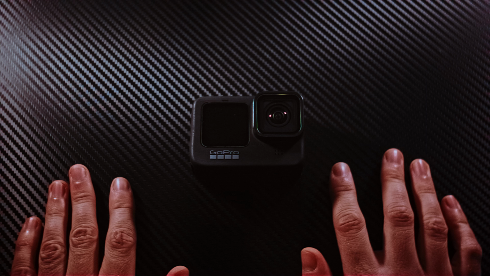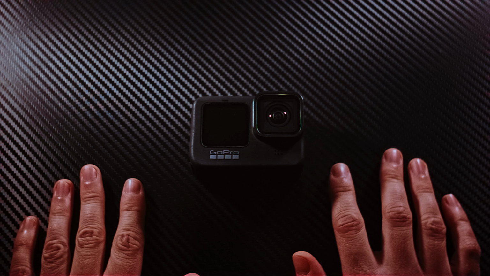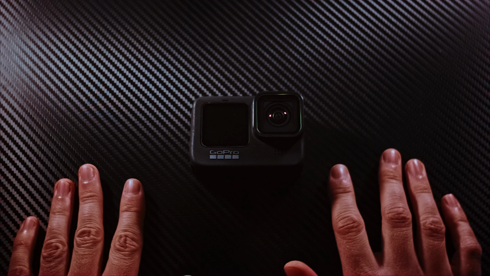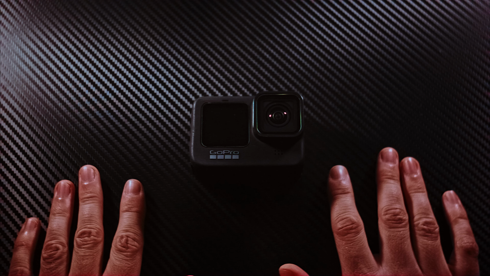ND filters are like sunglasses for a camera. They allow for longer exposures without overexposing the camera sensor. To manage exposure without an ND filter, the shutter speed can be increased or made faster. However, to maintain correct exposure in bright conditions, the shutter speed can be fast enough that footage from the camera becomes choppy because each frame is not exposed for long enough.